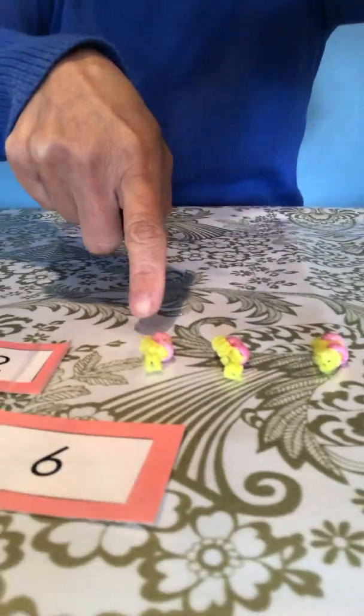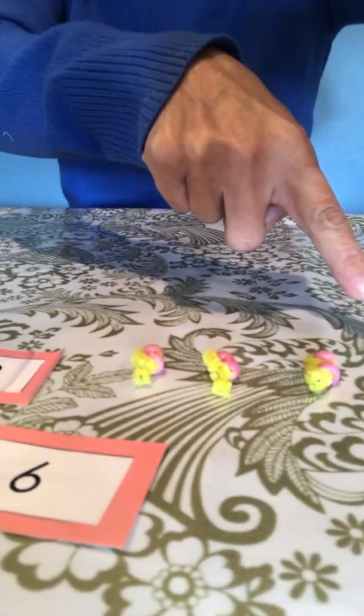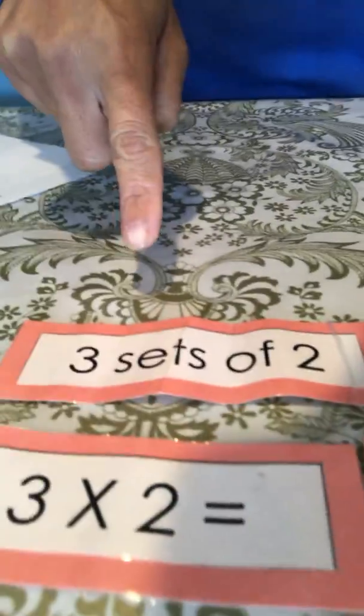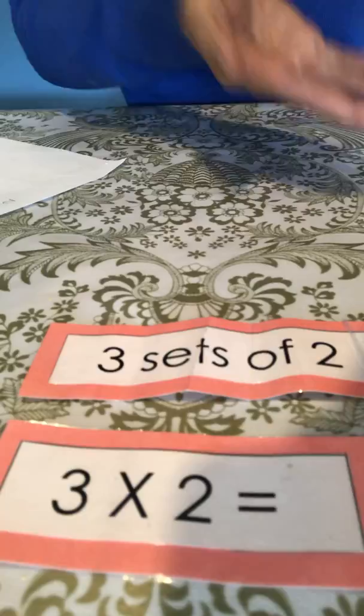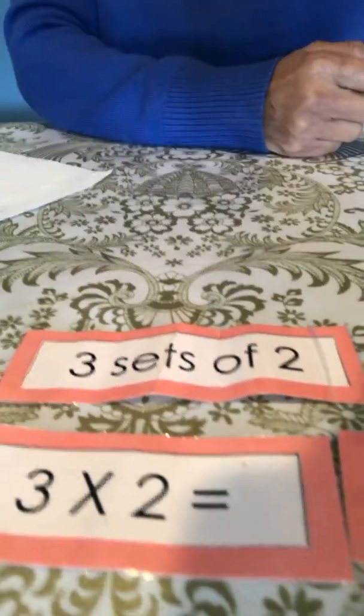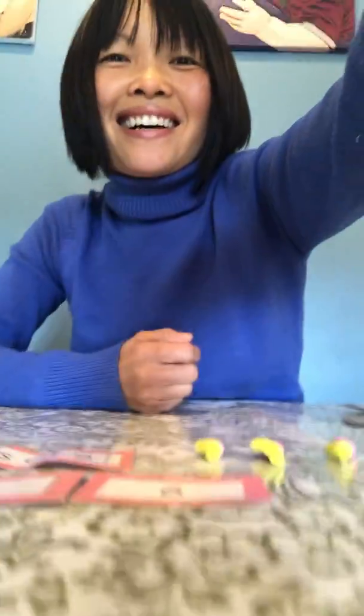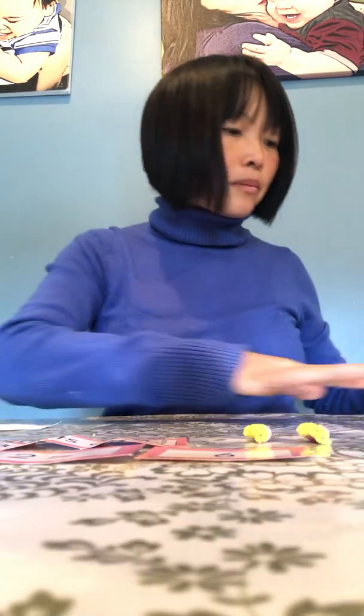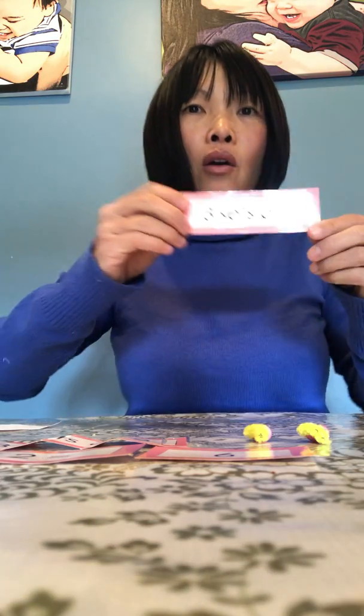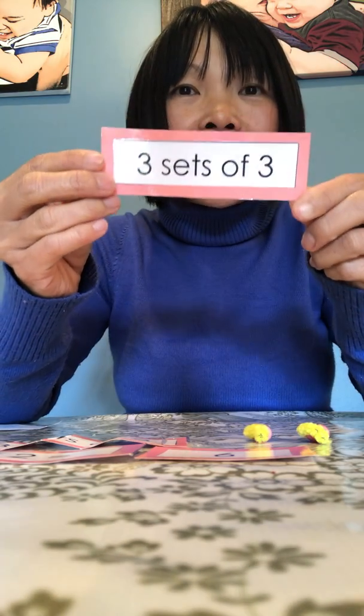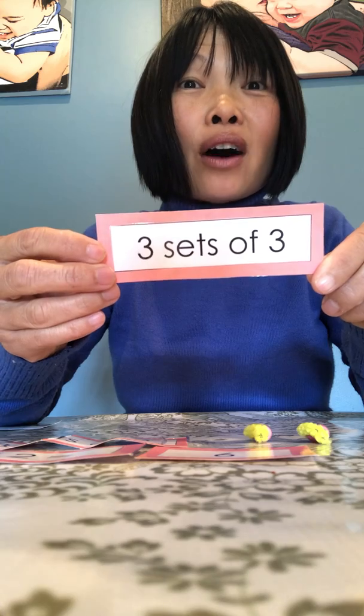And then you have these beads, and here are the words to describe what we just have right here. 3 sets of 2. Okay, now here is another example. We're going to do 3 sets of 3.